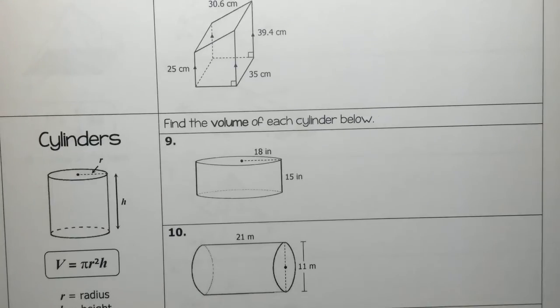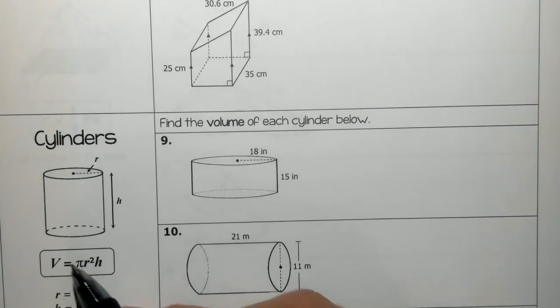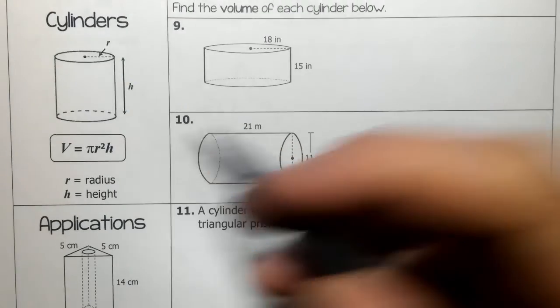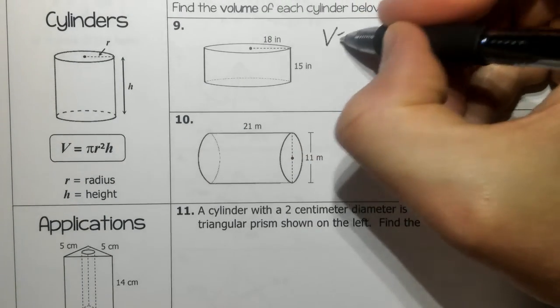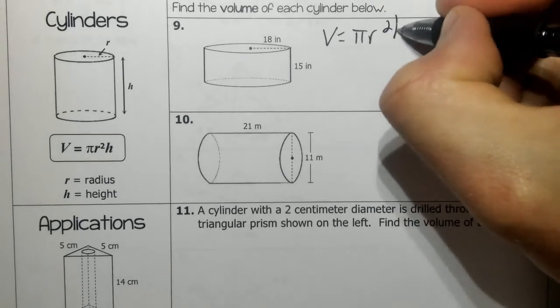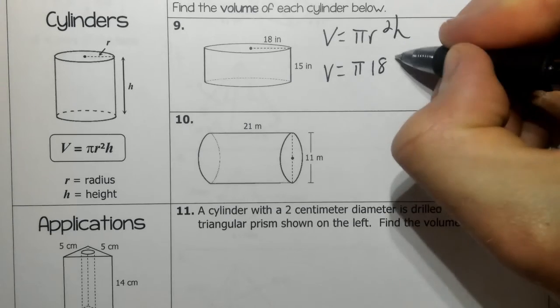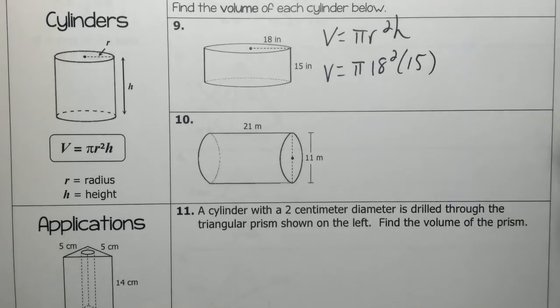The cylinder problem, okay. We have another formula, pi r squared h. So h is the height, the distance between the two circular bases. These are really easy to do, so we'll start by writing our formula. So we have 18 squared, and then that's times 15, my height.